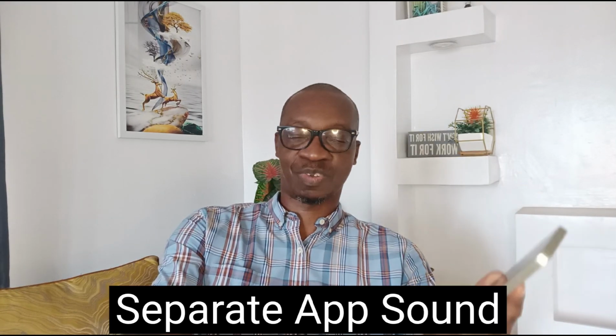A simple example is I can be watching a YouTube video whose audio is being played on the speaker while listening to music via my Bluetooth headset from the music player app. This is made possible by the Samsung feature Separate App Sound.